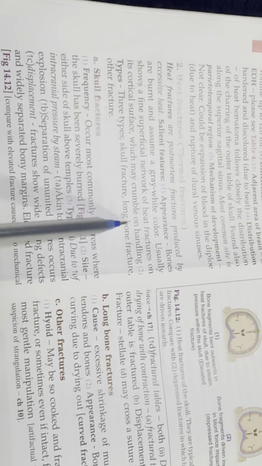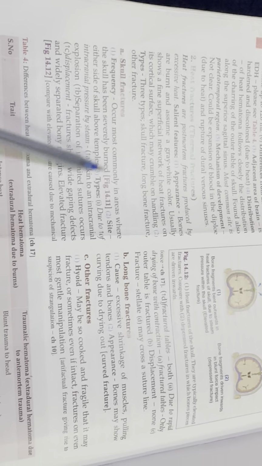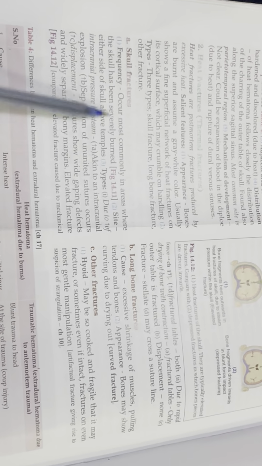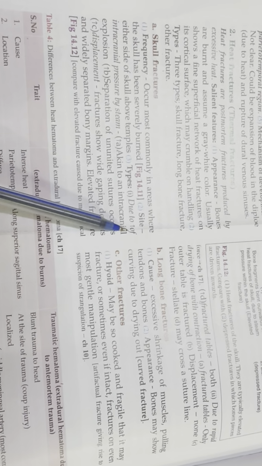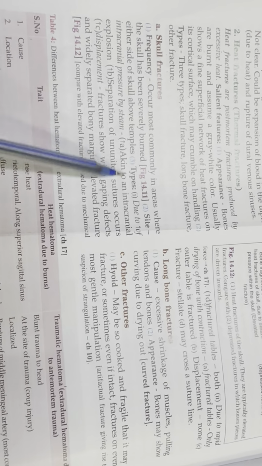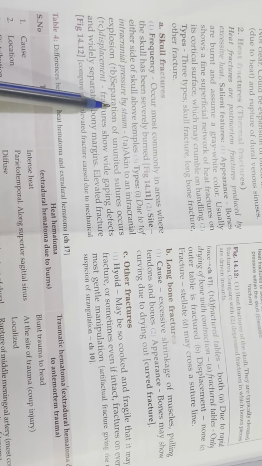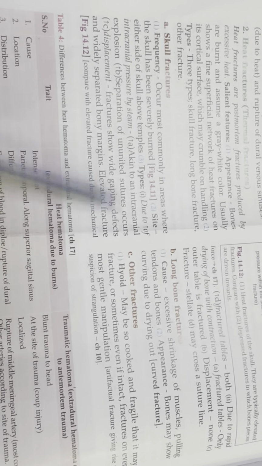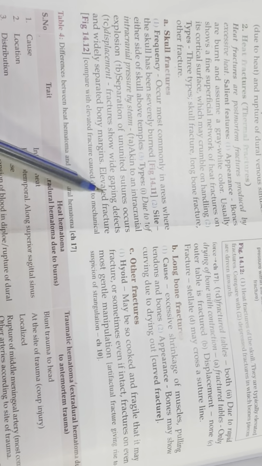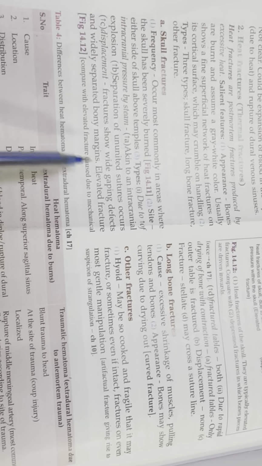There are 3 types: skull fracture, long bone fracture, and other fractures. Skull fracture occurs frequently, commonly in areas where the skull has been severely burned, on either side of the skull above the temple. These fractures are due to an increase of intracranial pressure by steam, akin to an intracranial explosion. Separation of ununited sutures occurs, with increased displacement. Fractures show a wide gapping defect and widely separated bony margins.